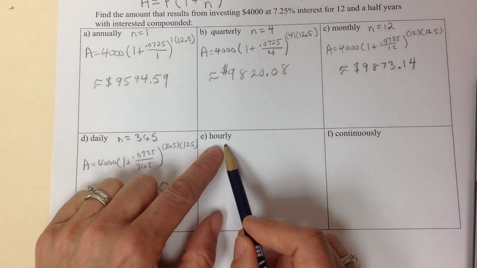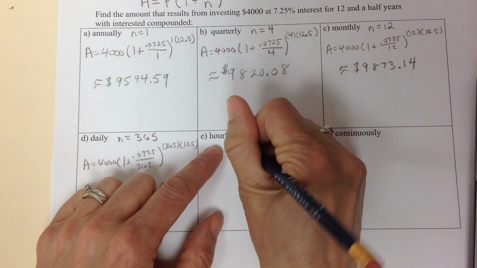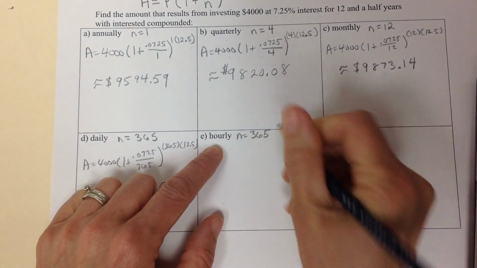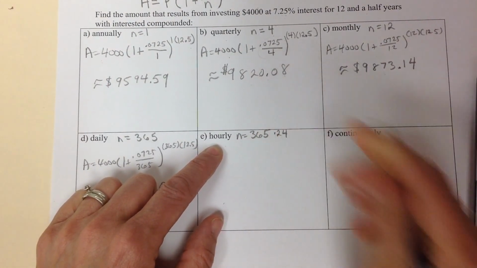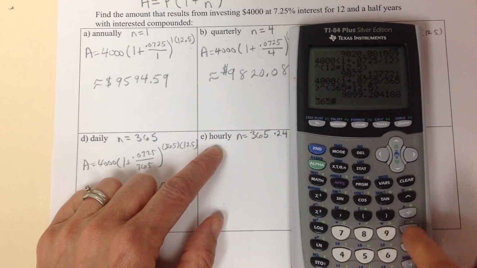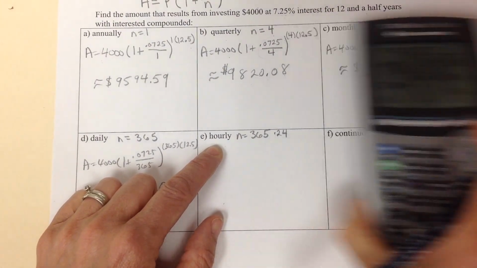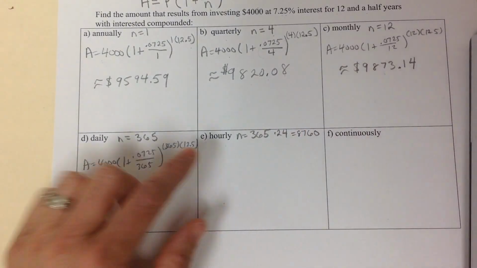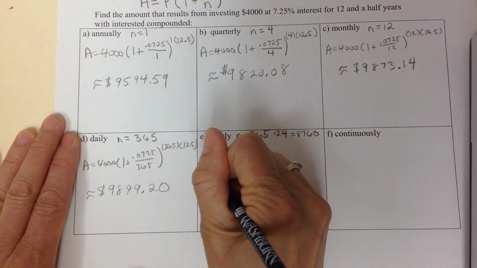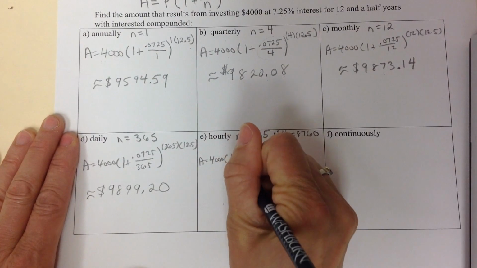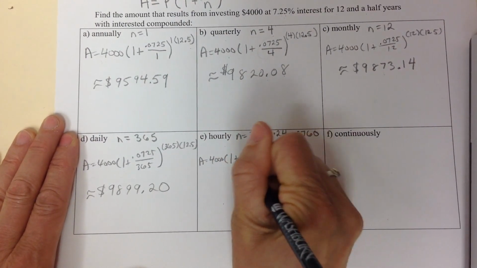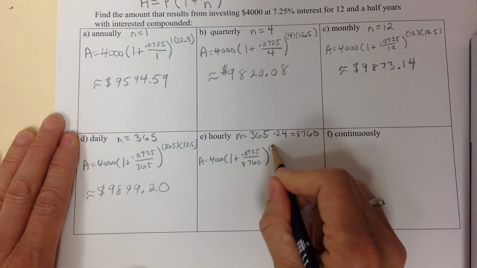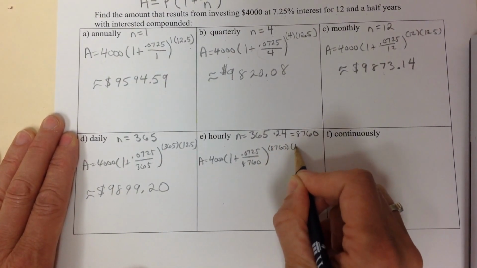Ooh, what about hourly? So there we have to do a little bit of arithmetic. There's 365 days in a year, and there are 24 hours in a day. So my N is 8,760. So A equals 4,000 times 1 plus 0.0725 over 8,760 for N. And in the exponent, I need to multiply 8,760 by 12.5.